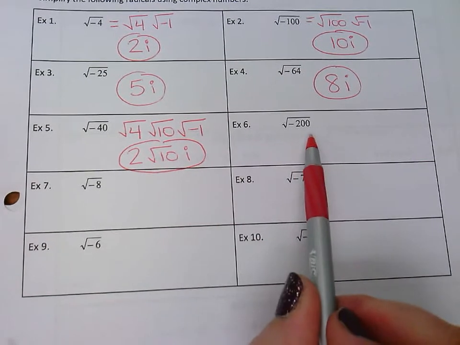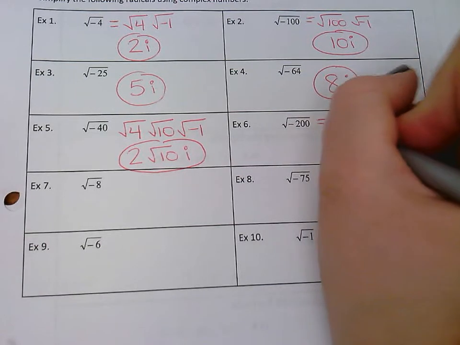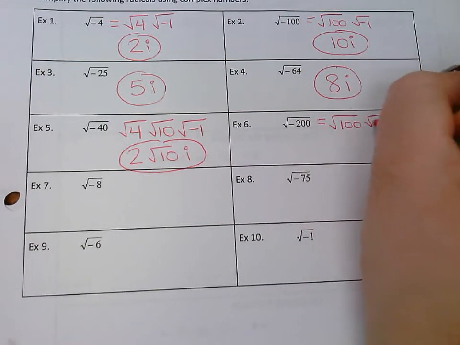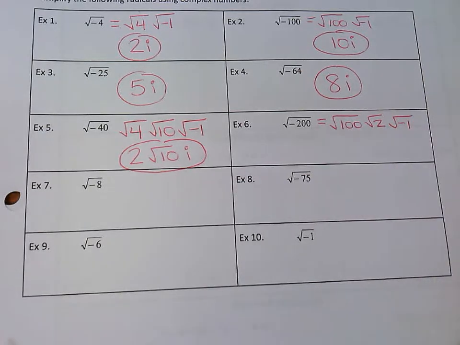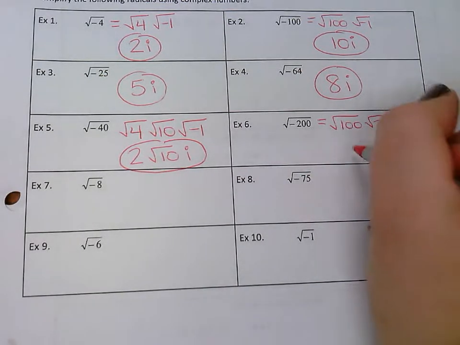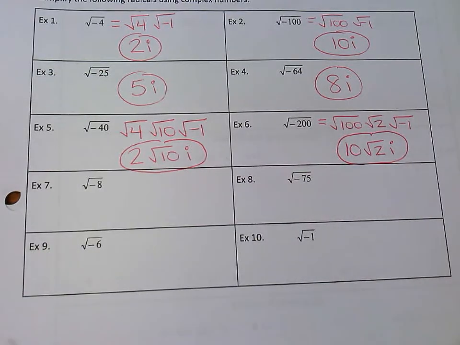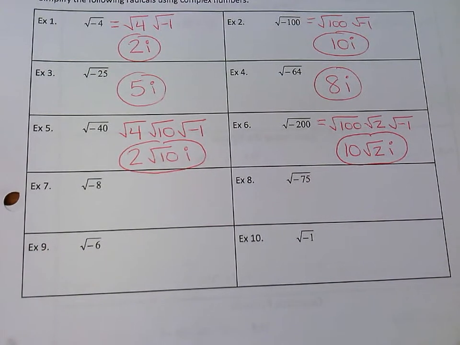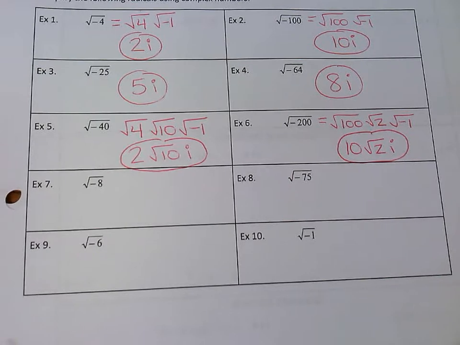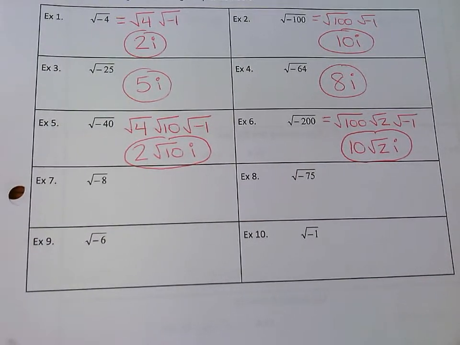Let's do one more together. 200 has the factors of 100 times 2 times -1. So our final answer would be 10 root 2 i. I think you should try pausing the video and trying 7, 8, 9, and 10 on your own. And now I'm going to go through the answers to 7, 8, 9, and 10.